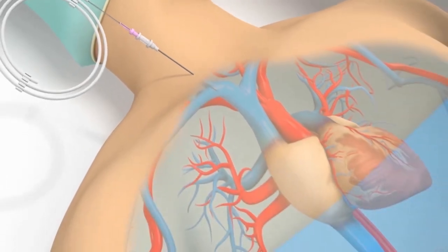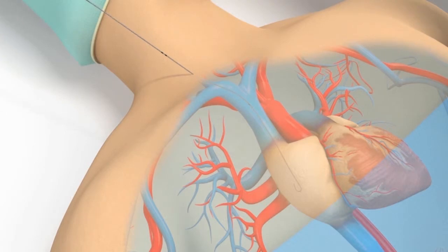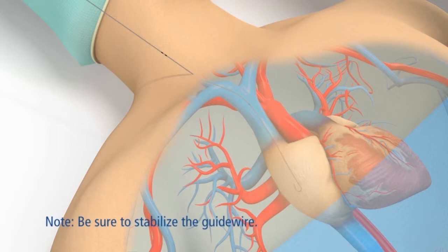The length of wire inserted will be determined by the size of the patient. Be careful to avoid contacting the heart muscle with the guide wire, as cardiac arrhythmias can occur. Once the guide wire is in place, withdraw the introducer needle, leaving the guide wire in the vein. Be sure to stabilize the guide wire to prevent further advancement or retraction.